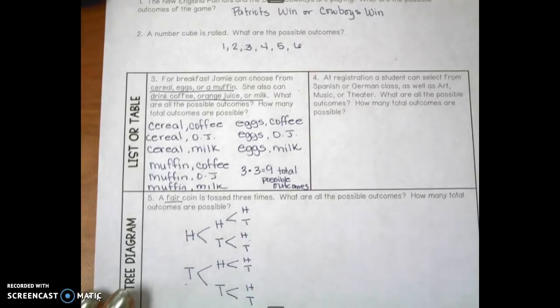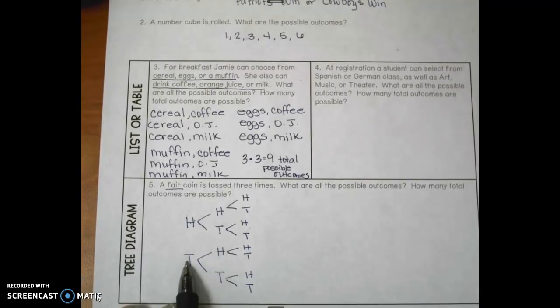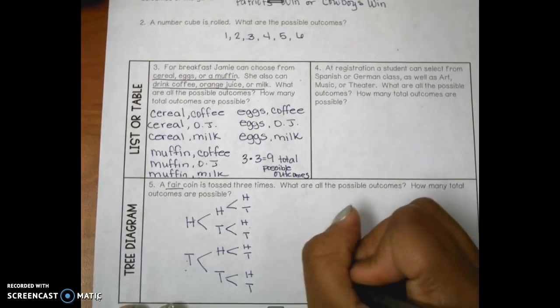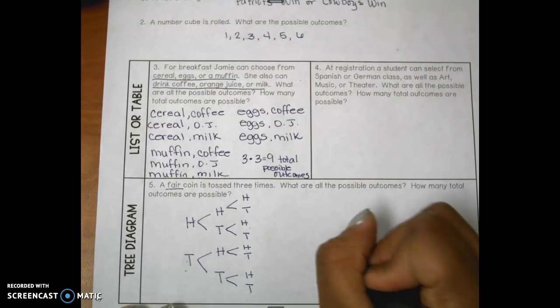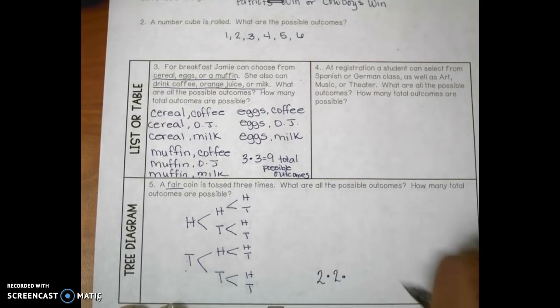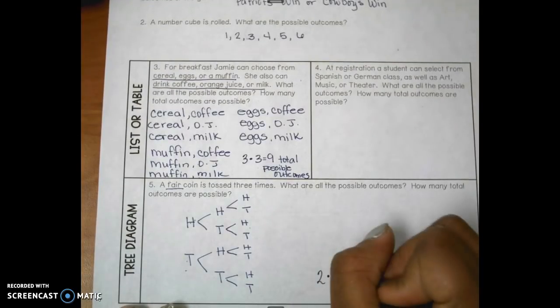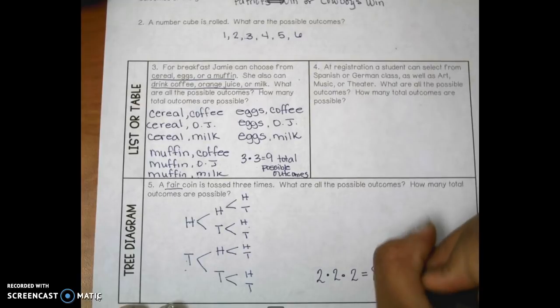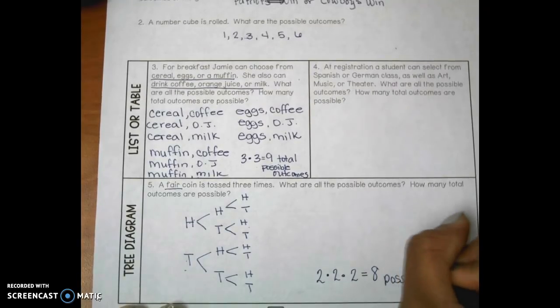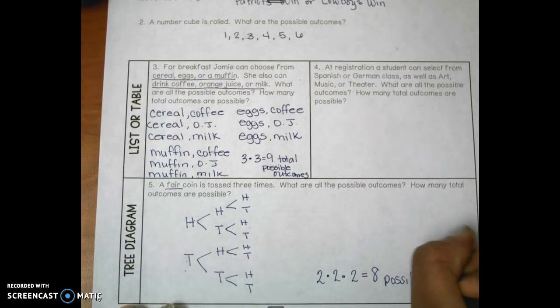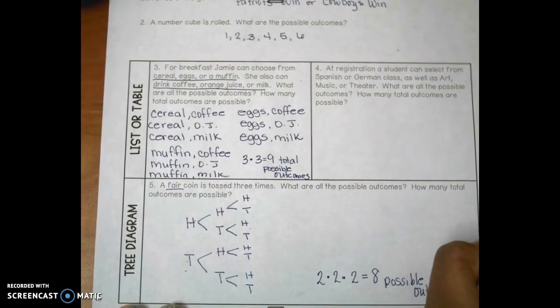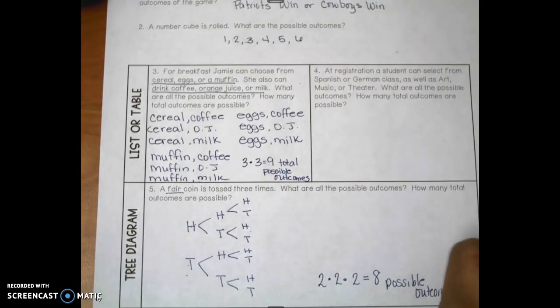You want to follow the branches for the total outcome. So I could have gotten tails, tails, tails; tails, tails, heads; tails, heads, tails; tails, heads, heads; and so forth. So I have 2 outcomes the first time, 2 outcomes the second time, and 2 outcomes the third time. 2 times 2 is 4, 4 times 2 is 8 possible outcomes. Sorry for my handwriting.